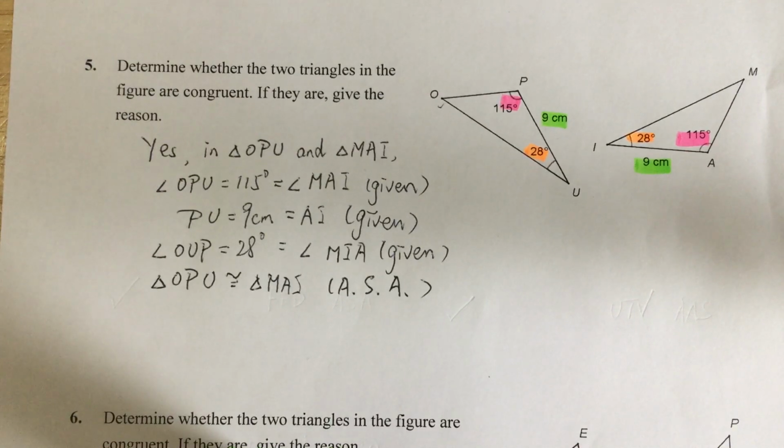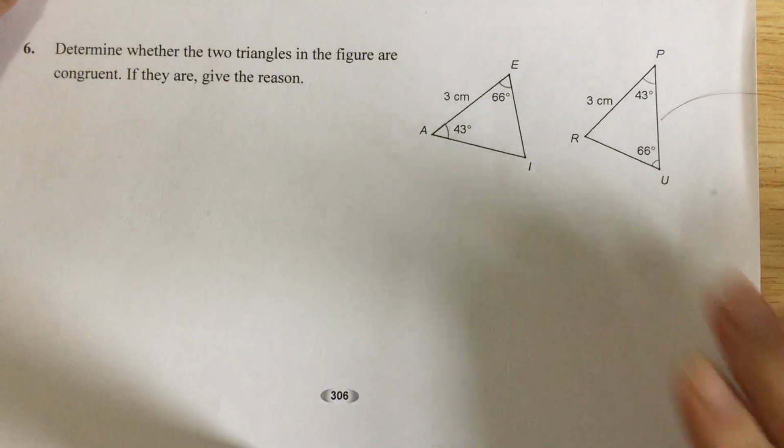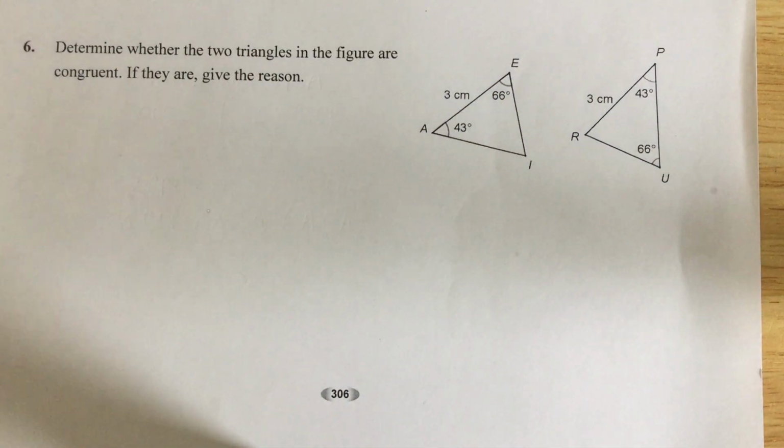Later, after 10 seconds. Okay, now we will go to question 6. Now you are going to prove whether these two triangles are congruent or not. Okay, now please find out the way to solve the problem. Is this one AAS or ASA? Okay, I'll give you 15 seconds.